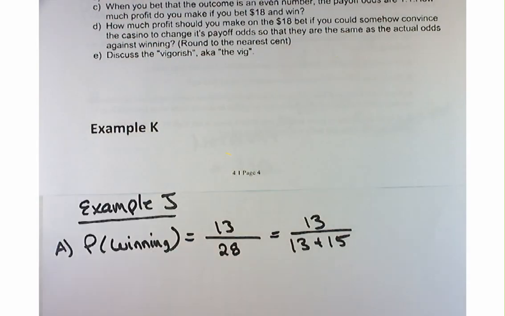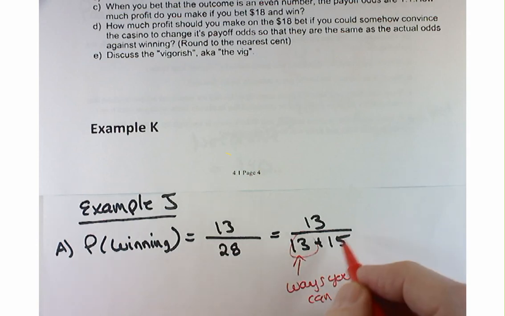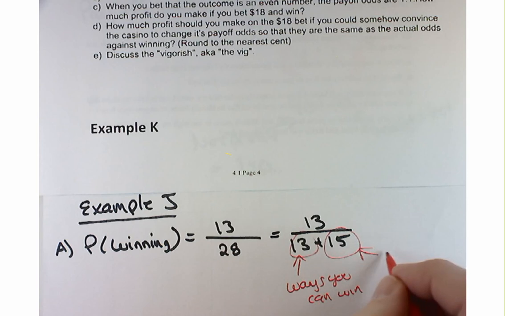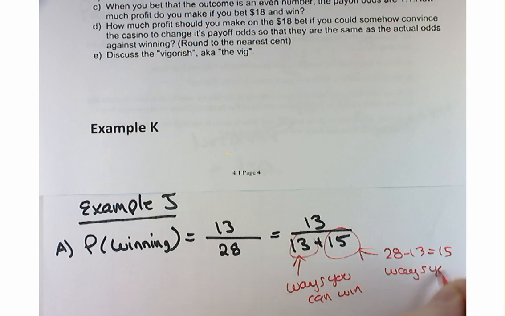So again, this is ways you can win. I know that 13 of the possibilities when you roll this ball are winners, right? So the rest have to be losers. So this is 28 minus 13, which gives you 15 ways you can lose.